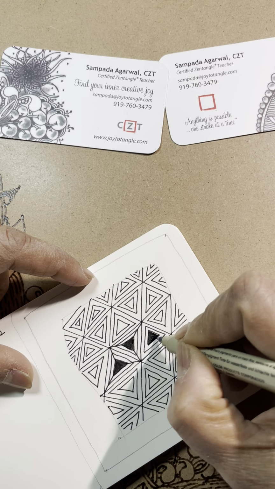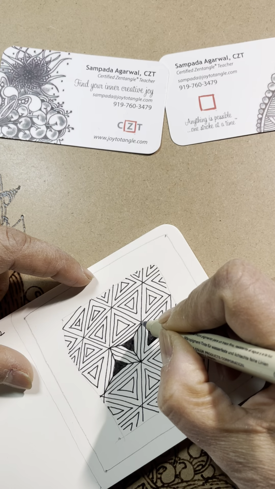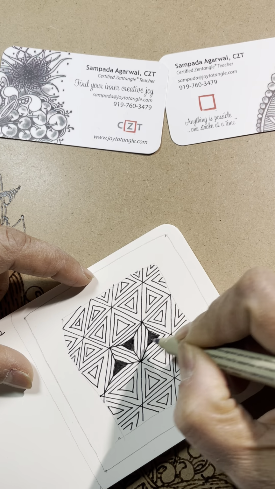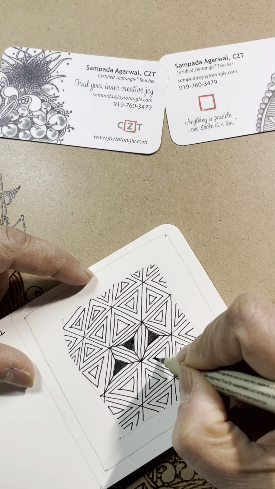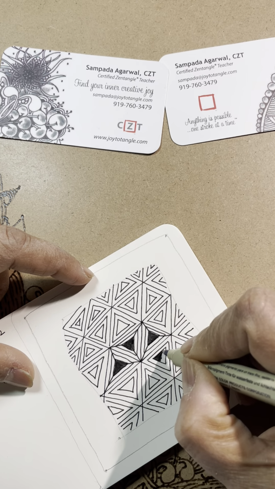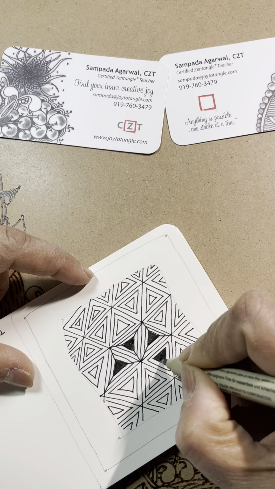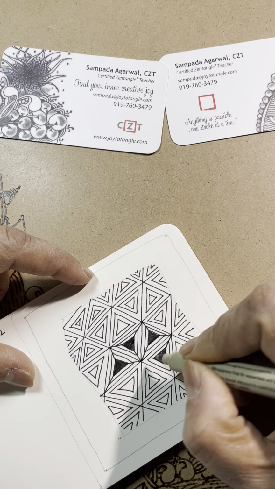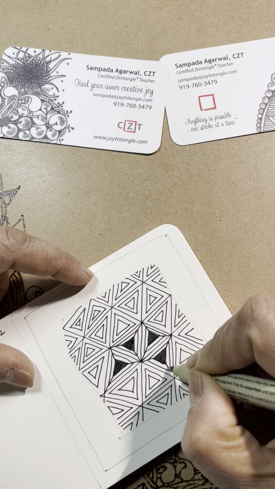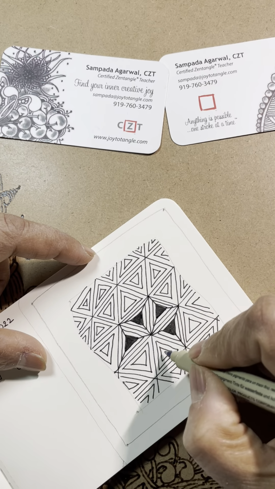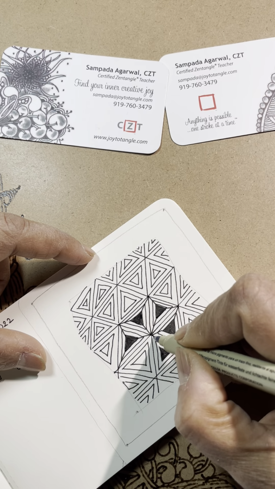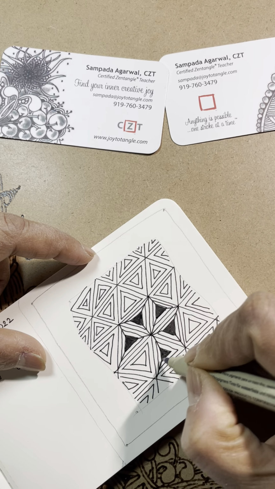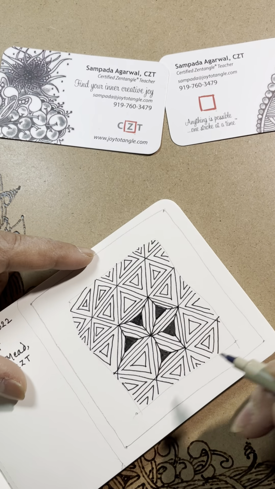Once you fill this innermost in, you connect these corners together. Again, we fill this in, and then we connect these triangles, and you will see a completely different tangle surface.